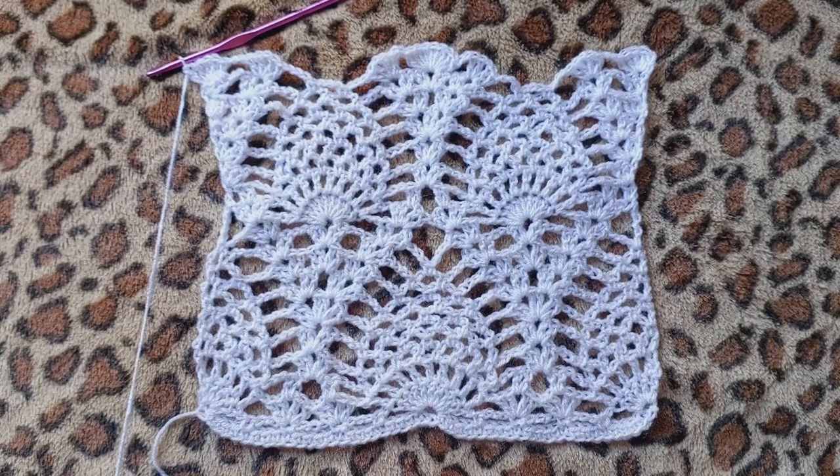It's a very visual pattern. It's very easy to remember.